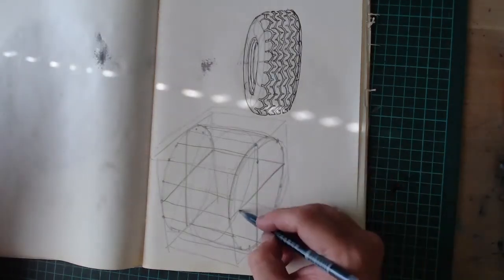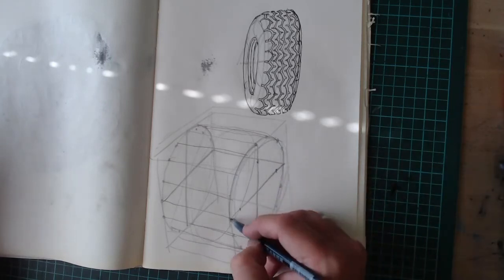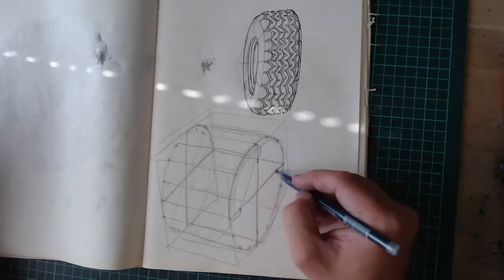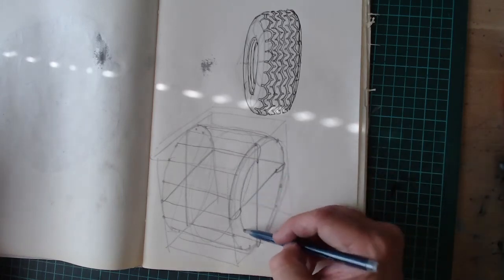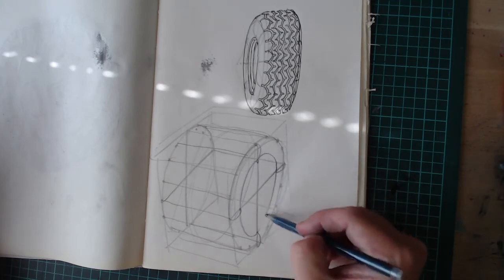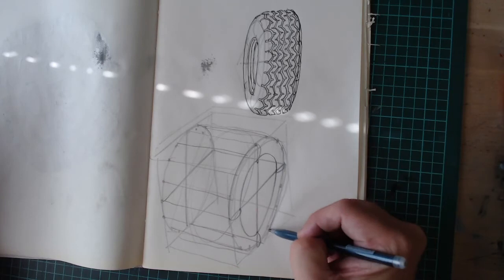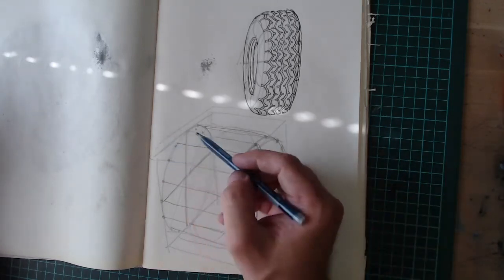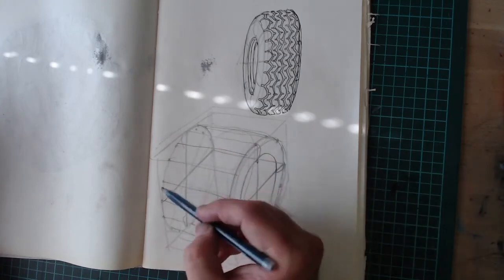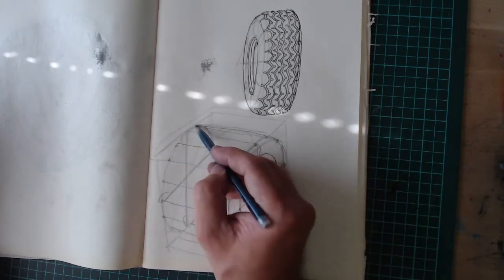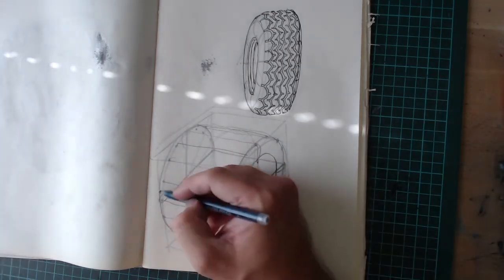And again, it's like a Formula One wheel. So it will be something like this. The other side, maybe we'll have a little like this.